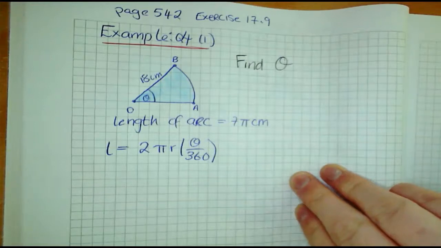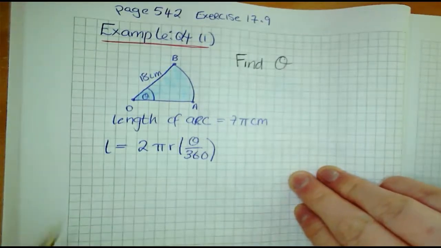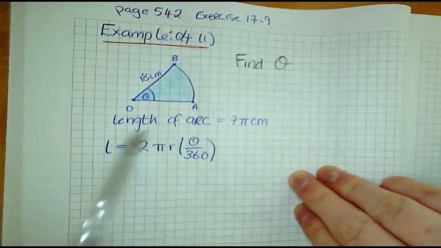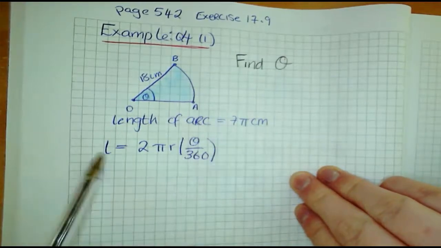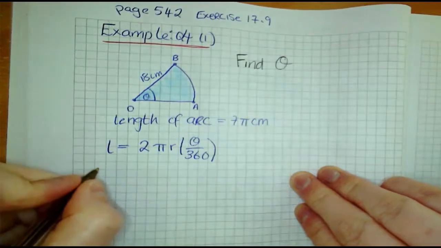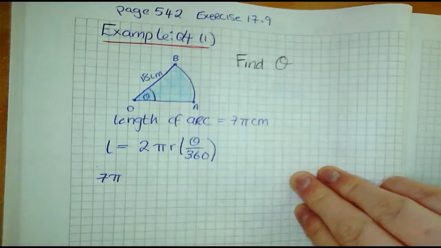So now I'm going to sub in what I know. What do I know about that equation? Well, the first thing I know is L. I was told in the question that the length of my arc was 7 pi. So instead of my L, I'm going to put in 7 pi, because I know that L is equal to 7 pi.